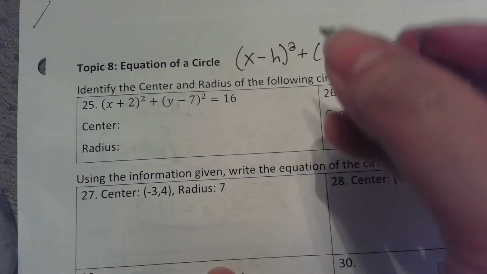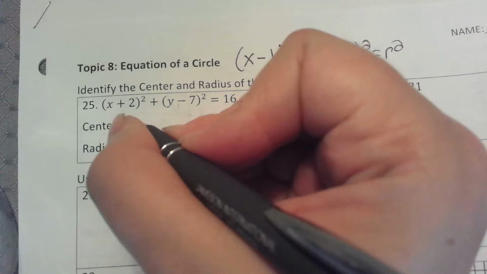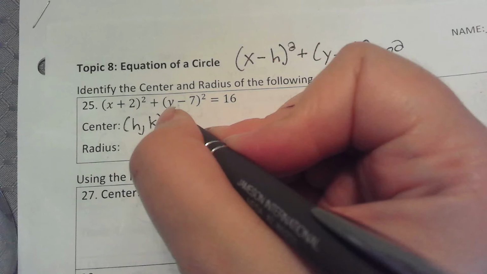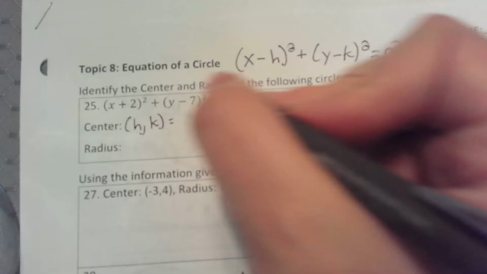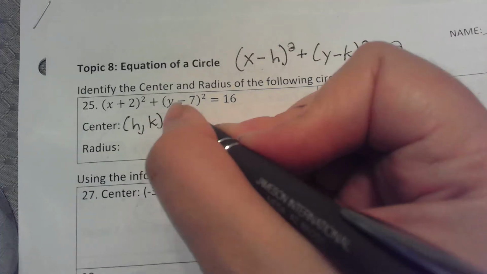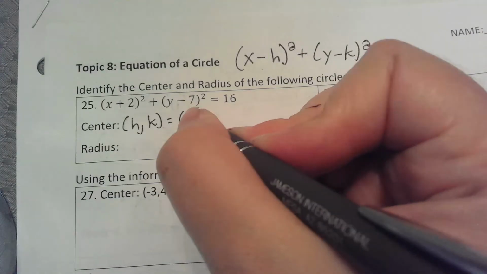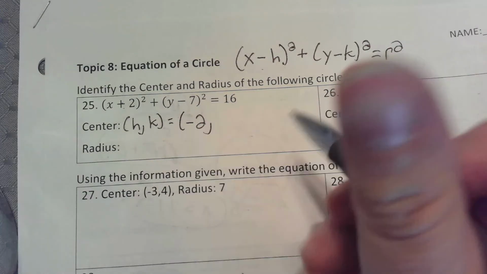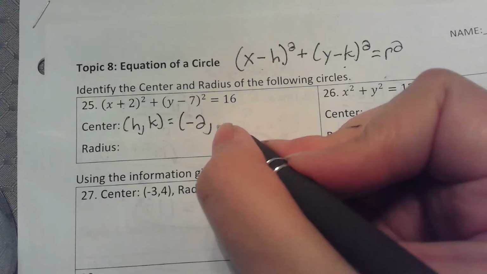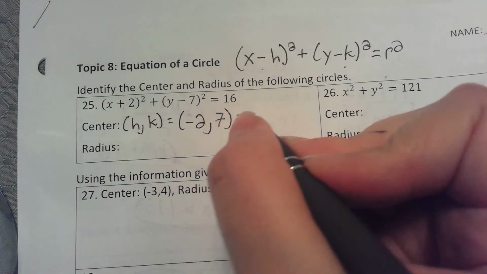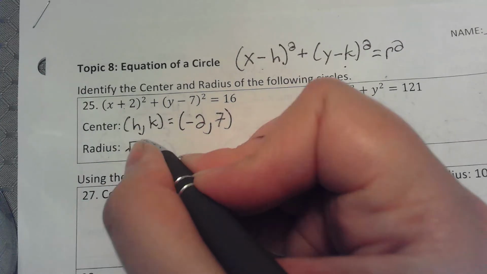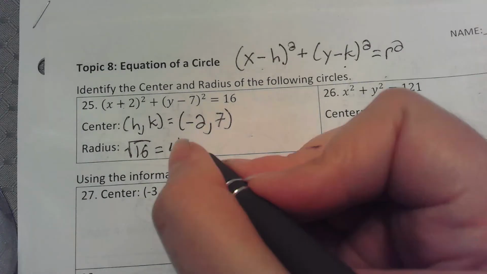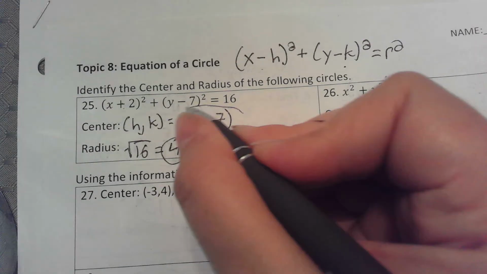Center, remember, center is going to be h, k. Okay, so this one, remember, it says up here minus h, so it's going to be opposite. Okay, so it's going to be the opposite sign. So instead of plus 2, it's going to be minus 2. And it's minus k up here, so it's just going to be 7. Okay, and then the radius, remember, it's going to be the radius squared. So the square root of 16 is going to be 4. Okay, so that's the radius, and that is the center.